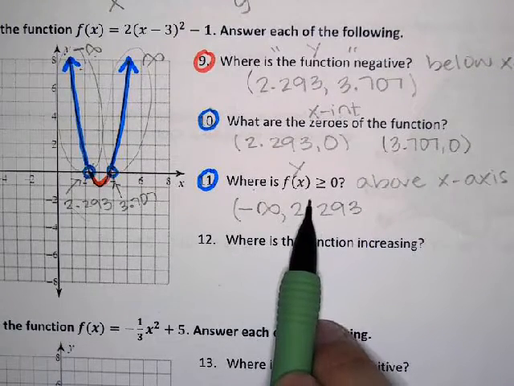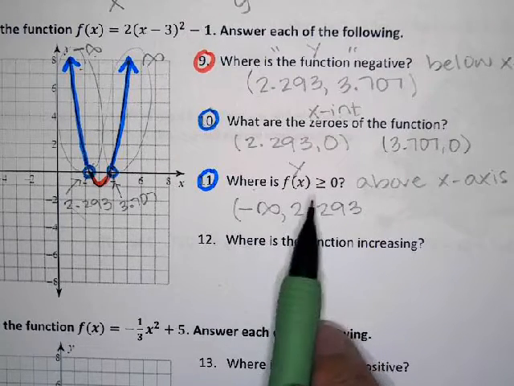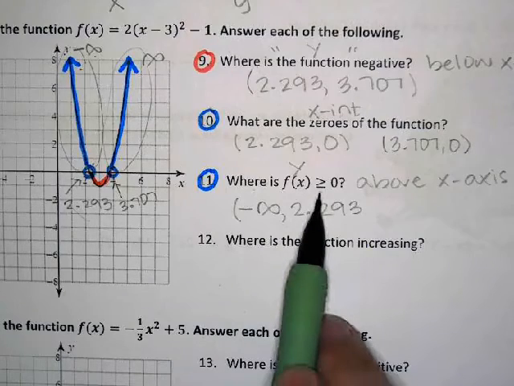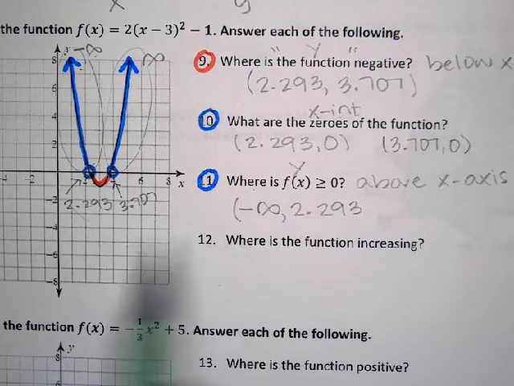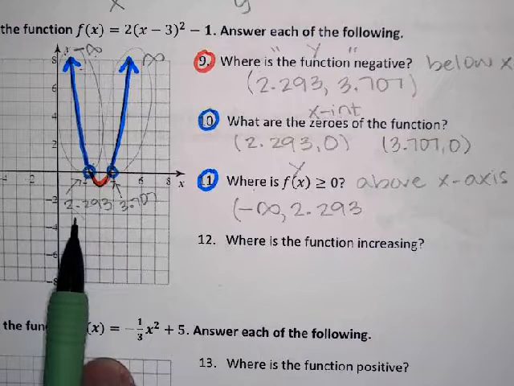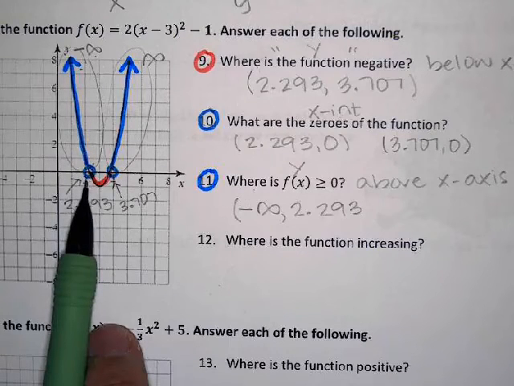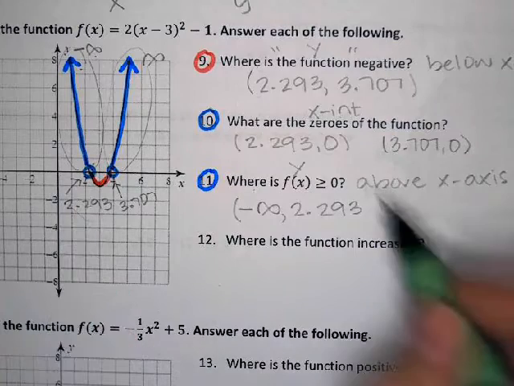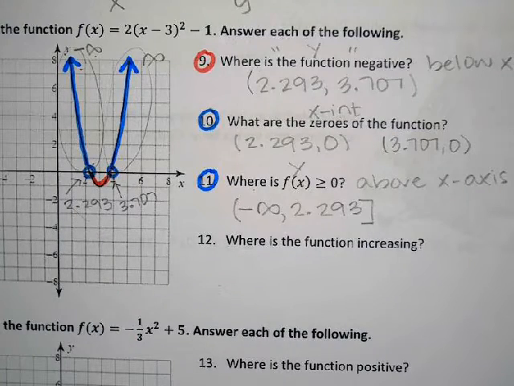So this says at that number, the output is either equal to 0 or it's positive. So if you look at this x value exactly, is it true that the output is either 0 or positive? Yes, it is true, so you put a bracket. Does that make sense? Yeah?